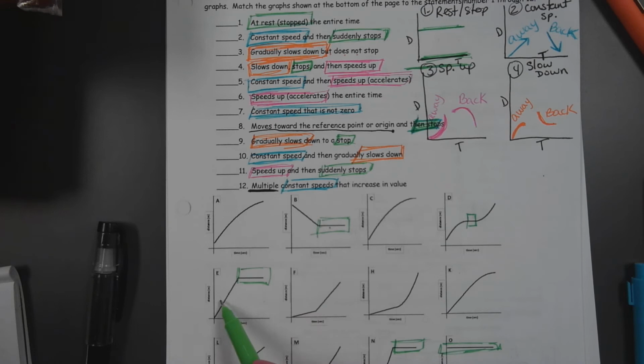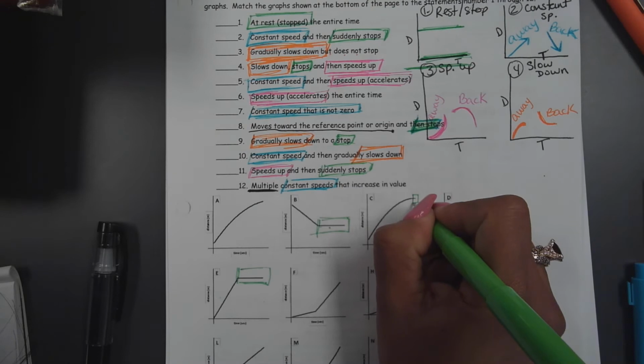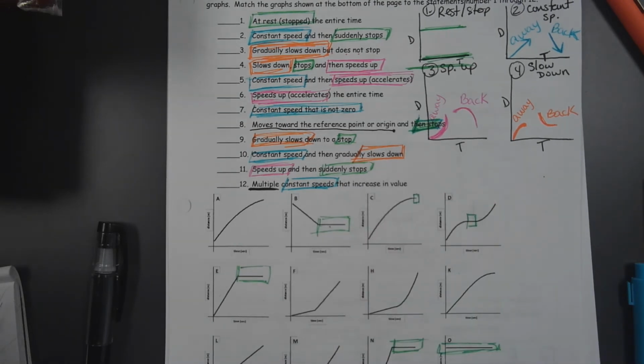Flat line, flat line, flat line. We're missing one. What letter? I'm missing a flat line, a rest. Not K, pretty close though. C, right there. K is so close too, but believe it or not, it's C.